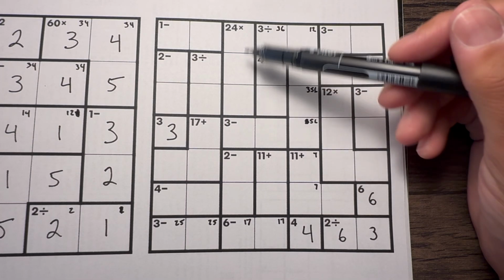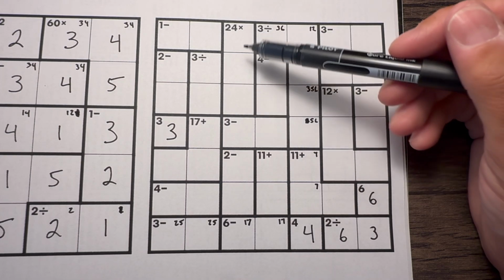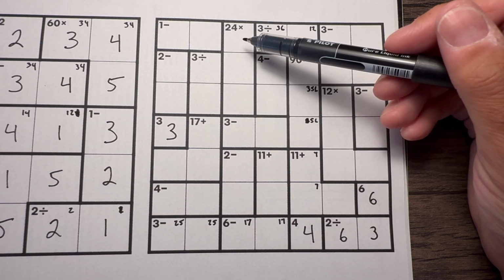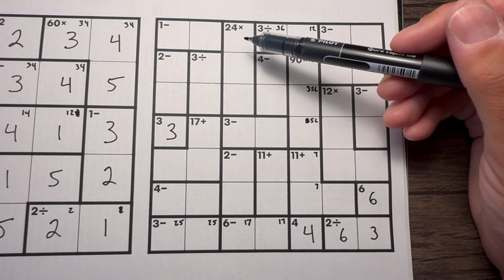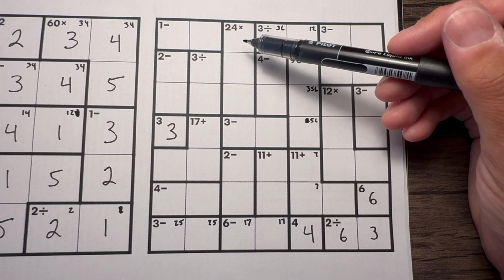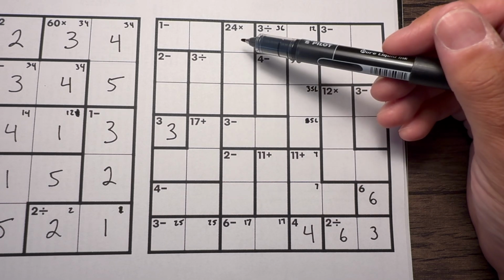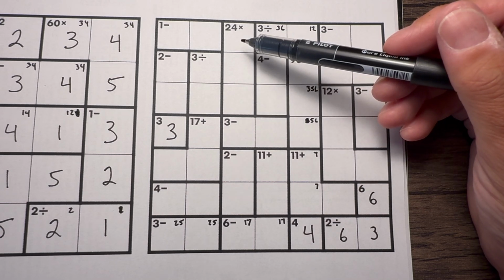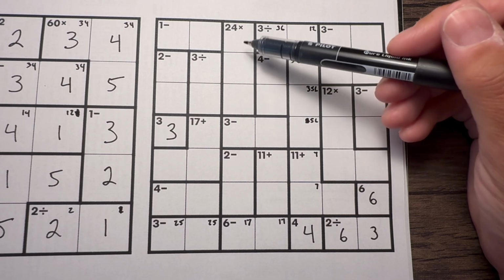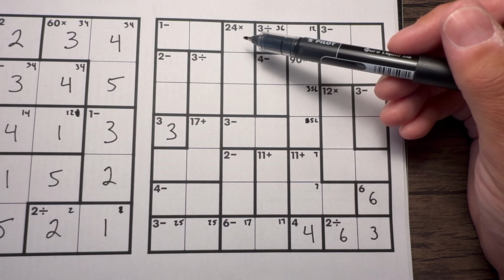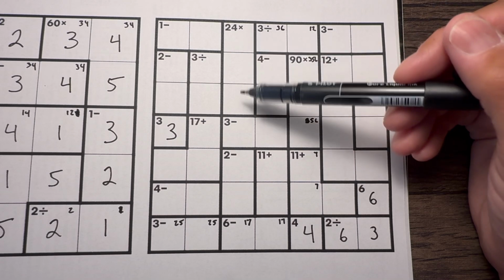What's this? 12 times 2. But it's in a row. It's 8 times 3. So what are the options here? 6 times 4 times 1. 3 times 2 times 4. I think that's it, because you can't do duplicates.